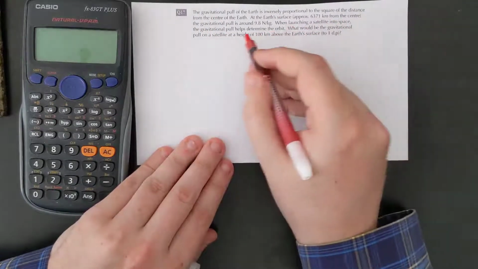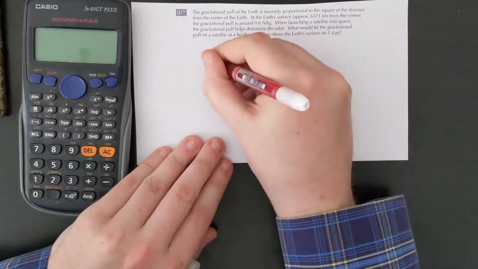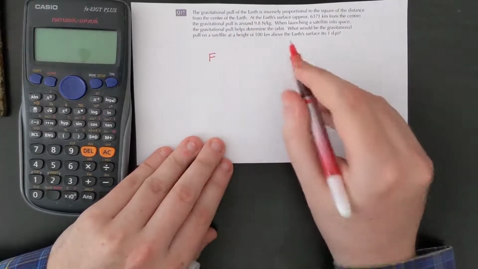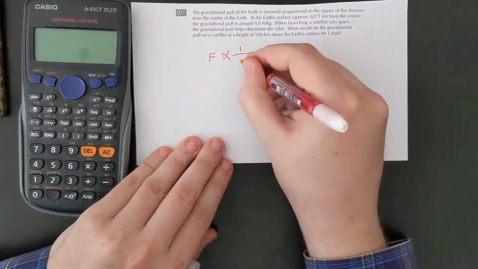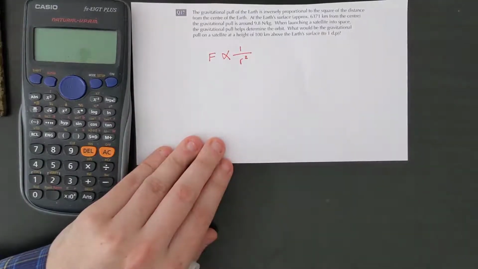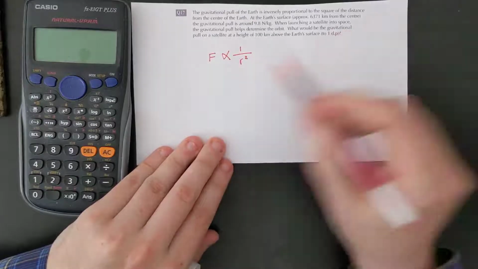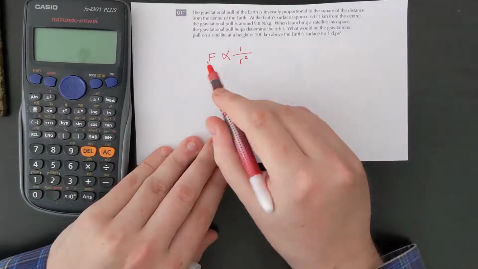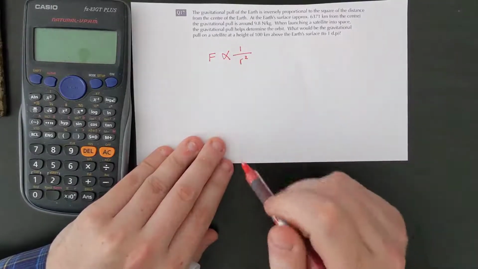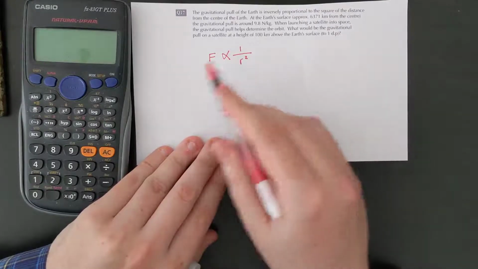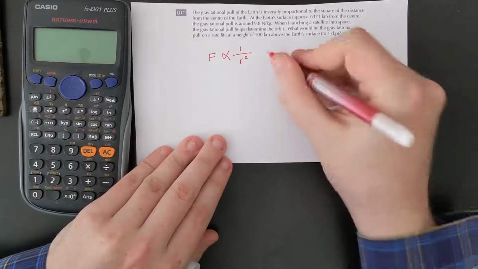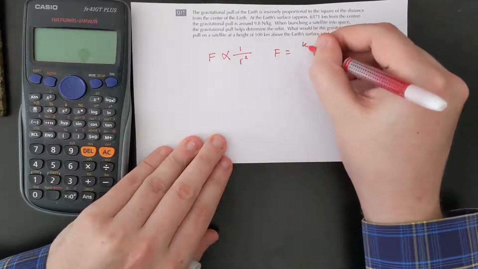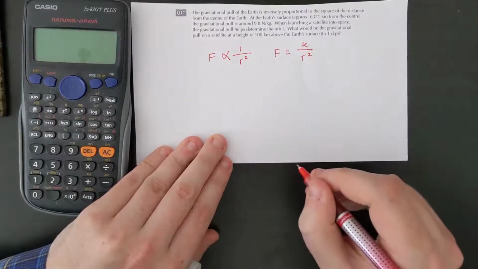Now, there's lots at work here. Firstly, I'm going to summarise this. The gravitational pull of the Earth, that's a force, so I'm just going to call it F, is inversely proportional to the square of the distance, and I'm going to call that r squared. That's the radius out from the centre of my planet. So F is directly proportional to 1 over r squared. We're actually getting quite close to Newton's law of gravity here, but that's beside the point. And therefore, I know F is equal to k over r squared.